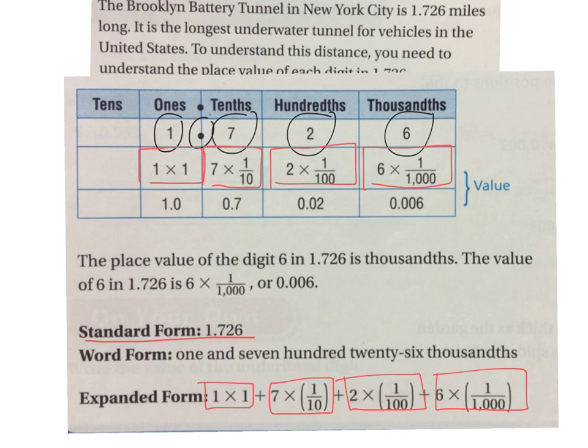Talk to your neighbor and tell them where they got those numbers. What did the 1 times 1 or the 7 times 1/10, the 2 times 1/100, the 6 times 1/1000, where did that come from? Go ahead and talk to your table group.